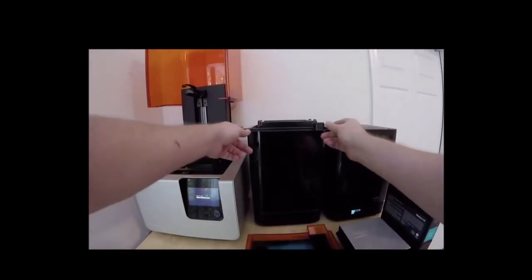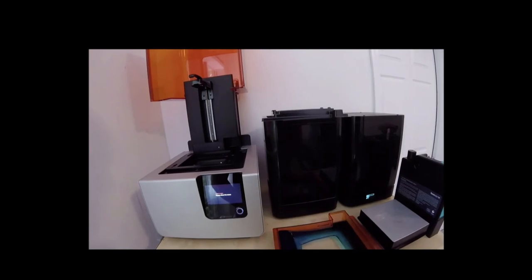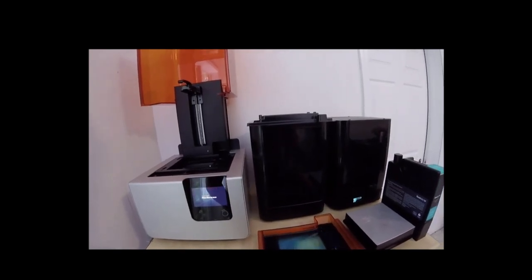And you can see here this resin tank is already filled with tough resin. I usually like to give the resin a couple swipes with the wiper just to make sure it's all stirred up.